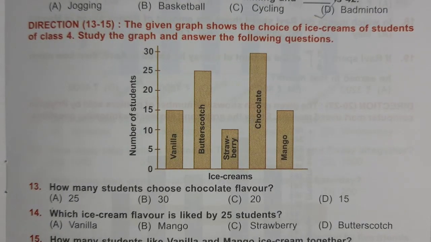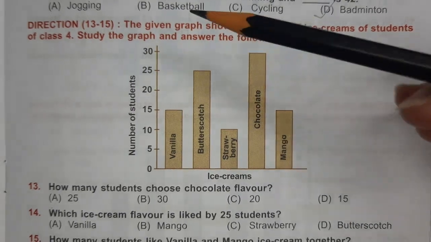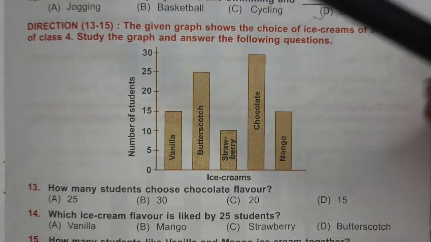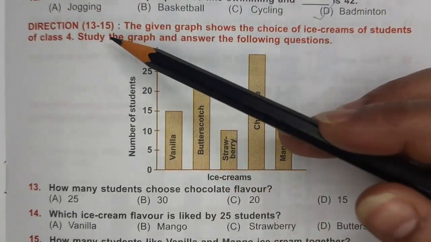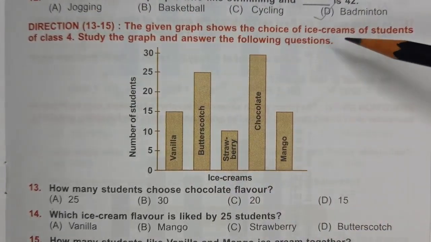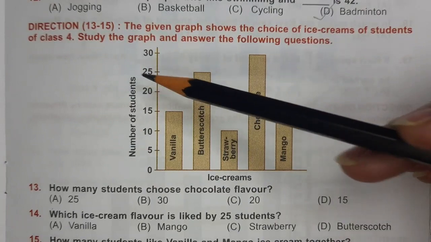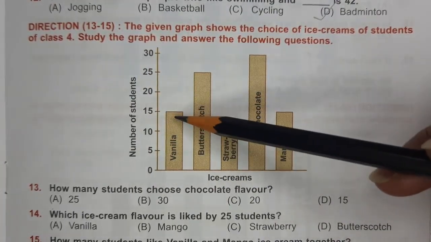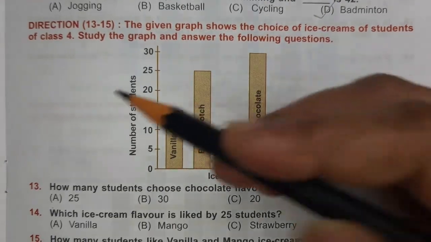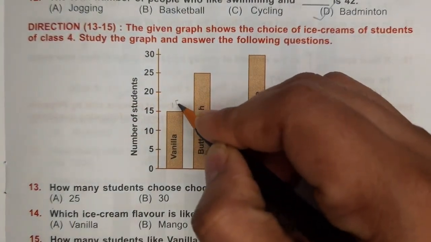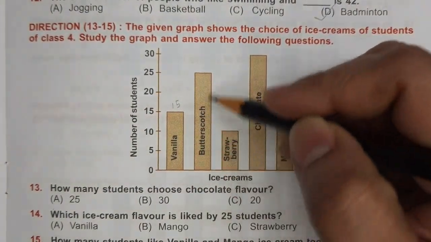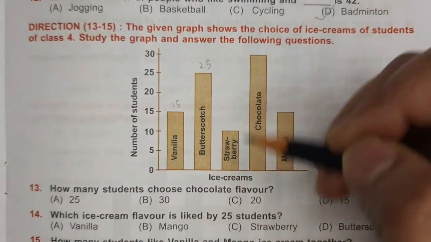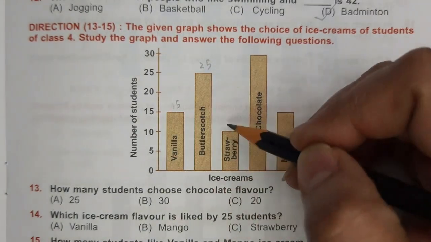Directions 13 to 15. The given graph shows the choice of ice cream of students of class 4. Study the graph and answer the following questions. Number of students, what all they like? 15 students like vanilla. So I will write 15 over here, vanilla ice cream. How many students like butterscotch? 25. How many like strawberry? It is 10.